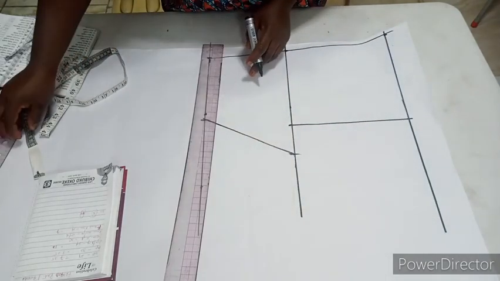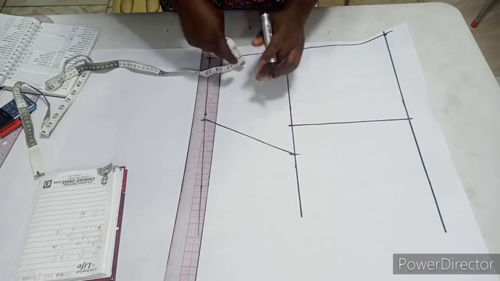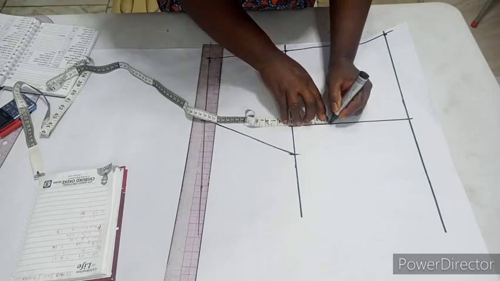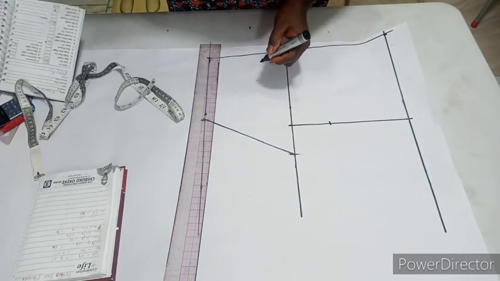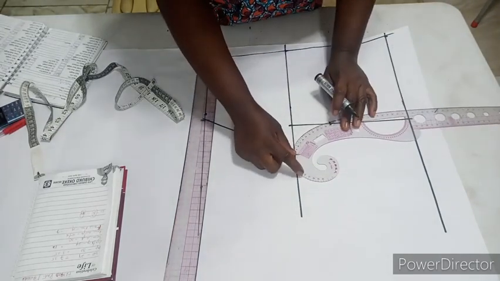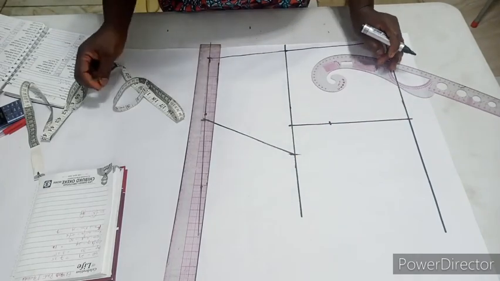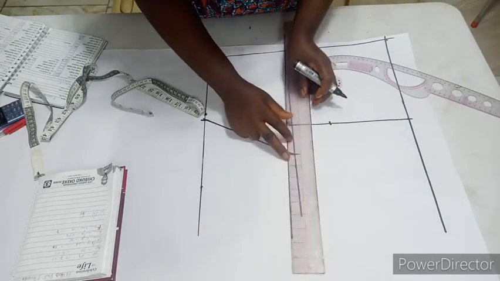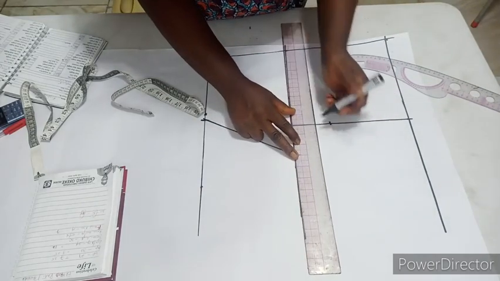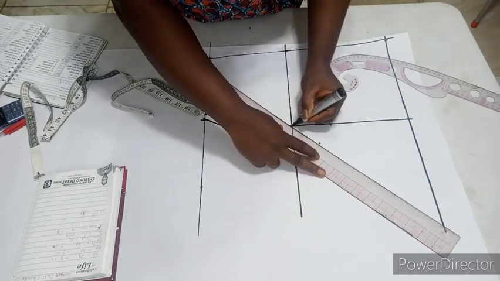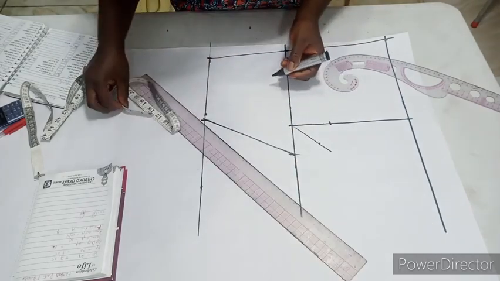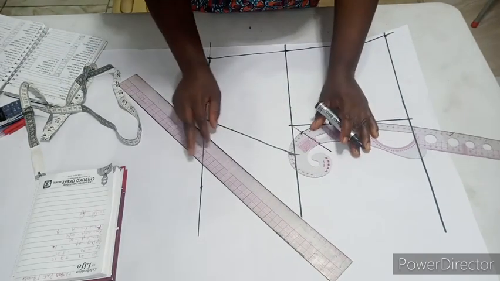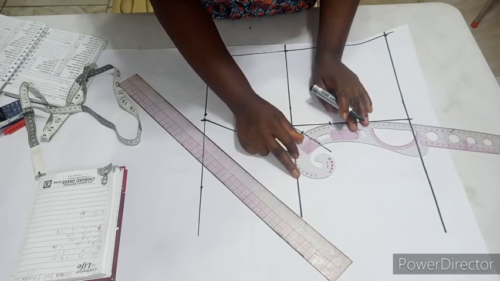So to get my crotch curve, I'll just come up by 2 to 3 inches, mark it and use my curve to get it. Okay, you can come out by 1 inch. Just make sure you're coming out on a straight line. So just measure out 1 inch, so that the front will be nice and curved.